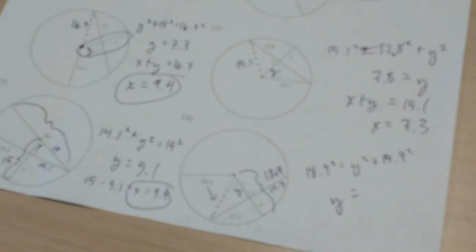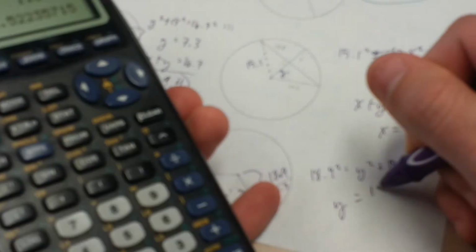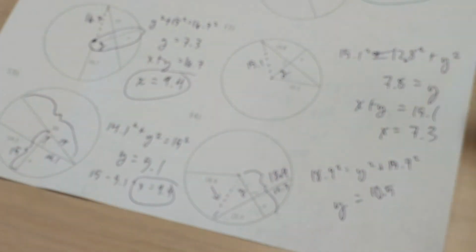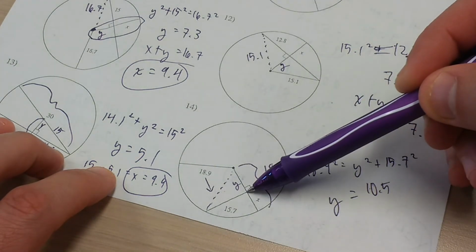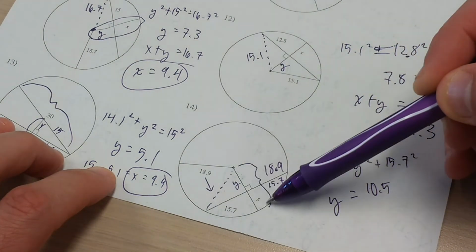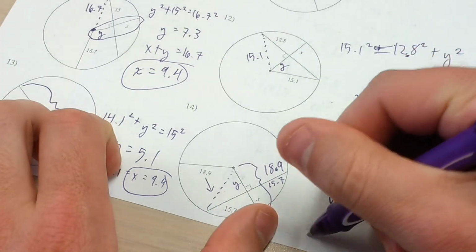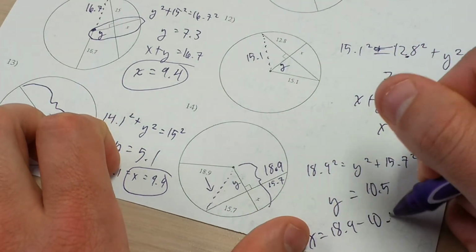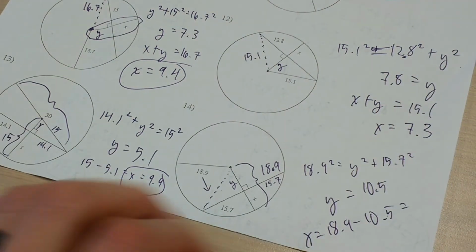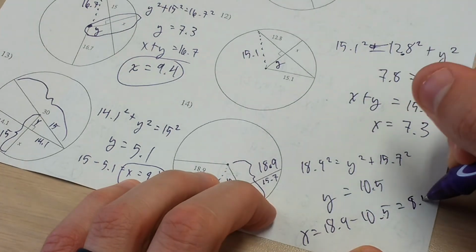Let me just do that real quick. We're getting 10.5. So let's make sure we understand what that 10.5 means. That's this distance. And if the total distance is, of course, 18.9, we subtract those to get the remainder, the x. And in this case, that's going to be 8.4.